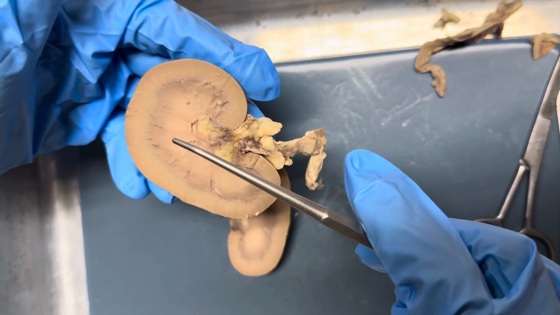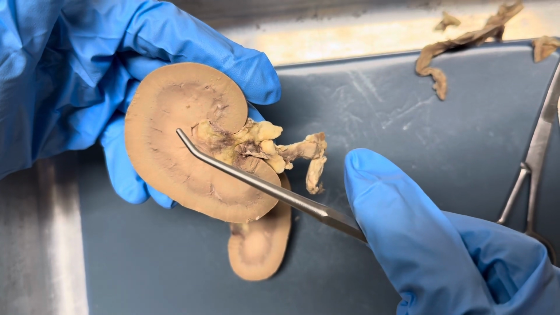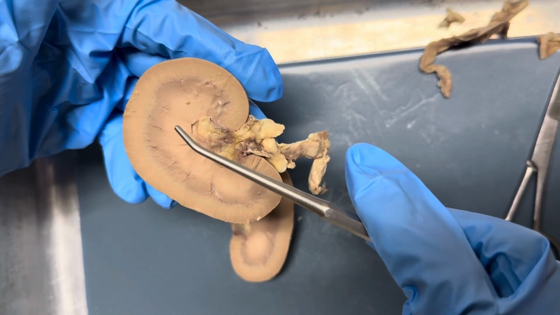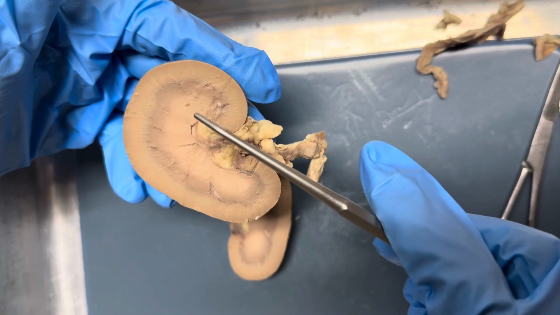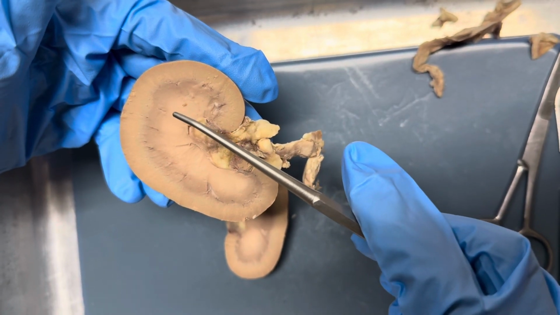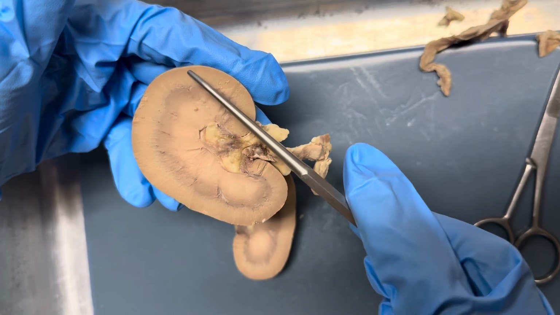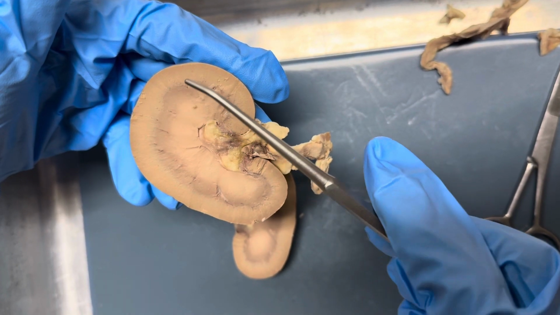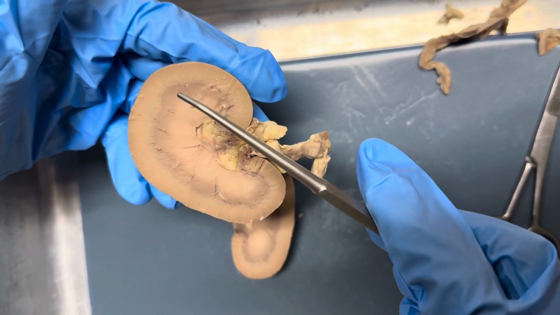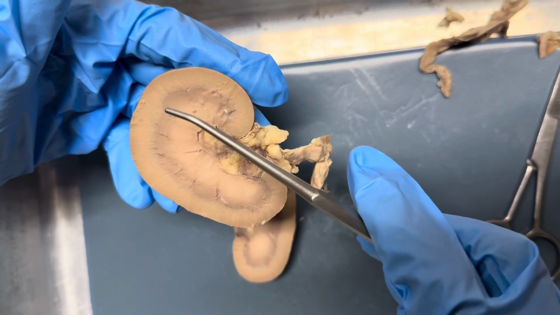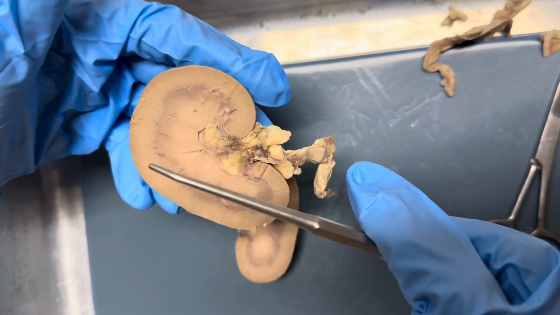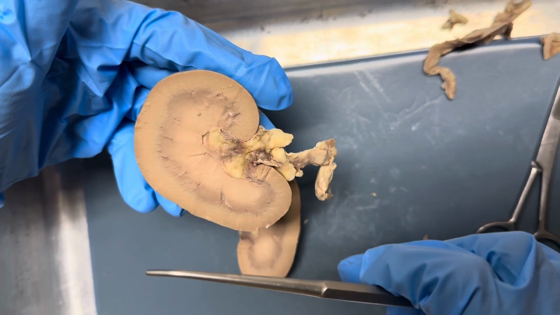And last, I'll mention the renal corpuscle. This is a part of the nephron, and it is located in the cortex. It's not visible, but it includes the glomerulus and the Bowman's capsule, and it is where blood filtration begins.